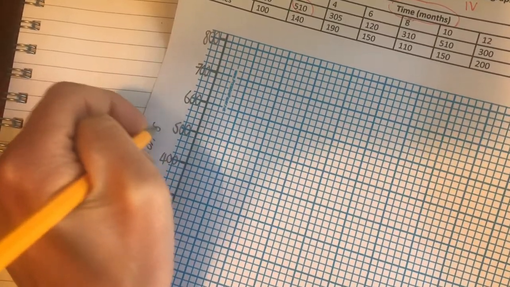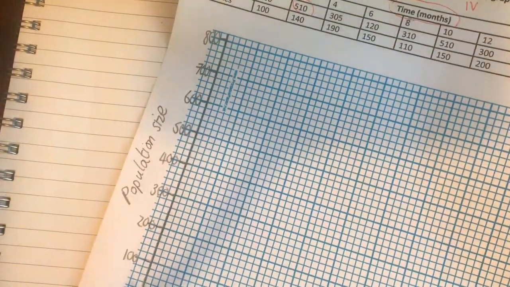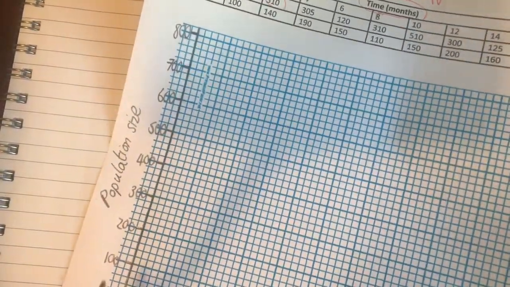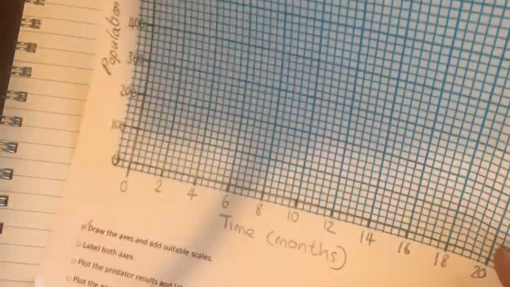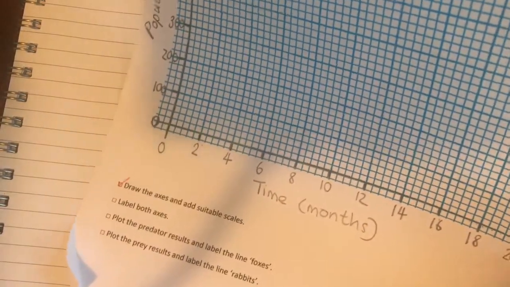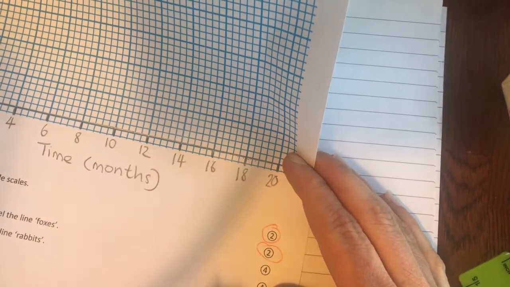Population size. There we go, population size. And that doesn't have a unit for it, so we just need to write that. And that is our second stage completed. And if you've labelled both the axes, you can have both the marks.